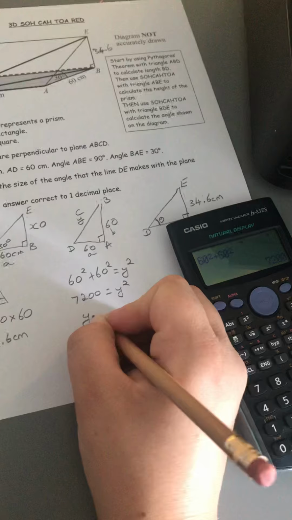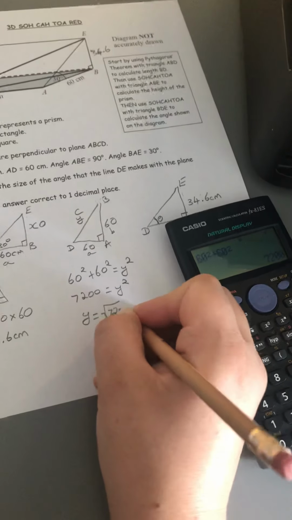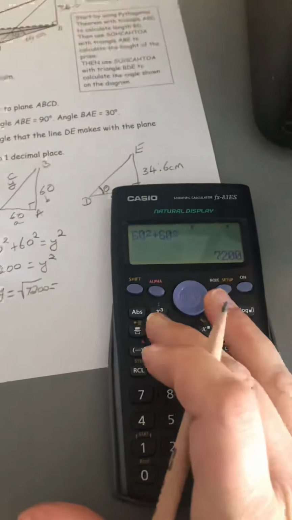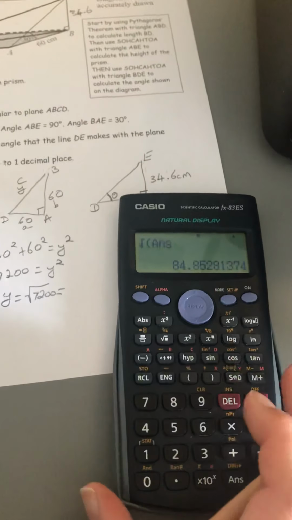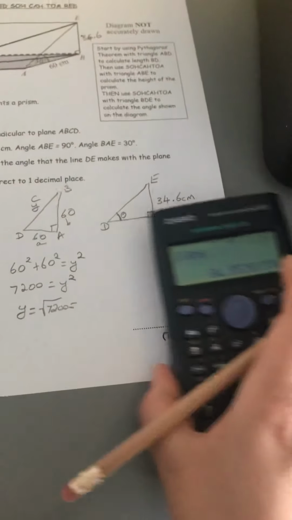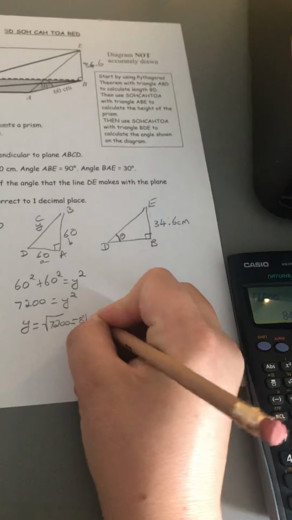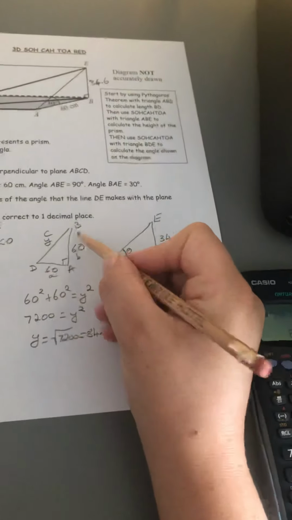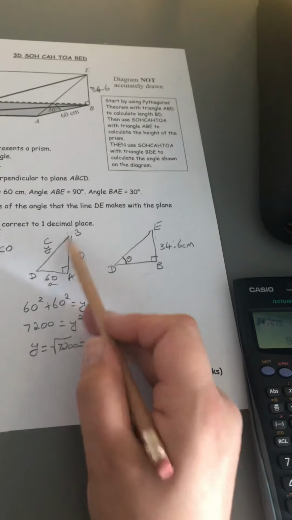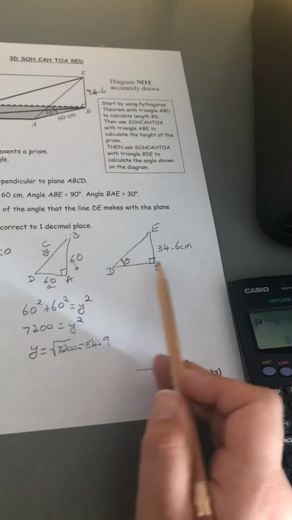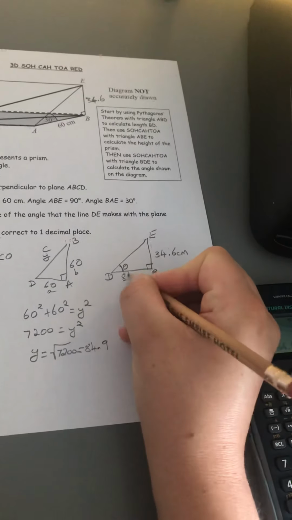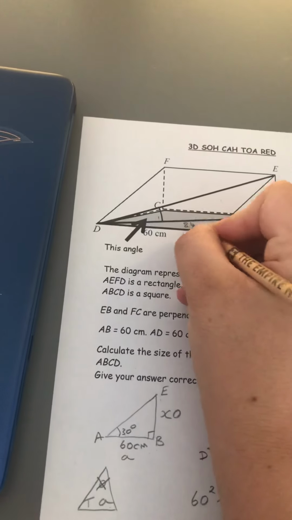So to get y, I square root that. So square root the answer, 84.9. That is the length B to D. So on here, that is the length B to D. 84.9. Show in the top diagram, that's that length there.